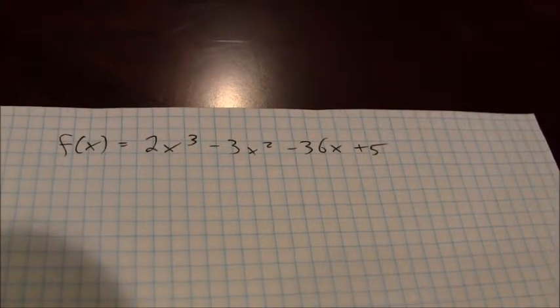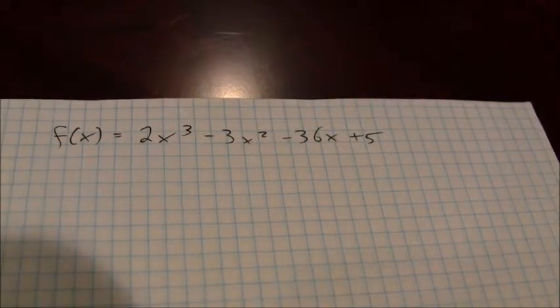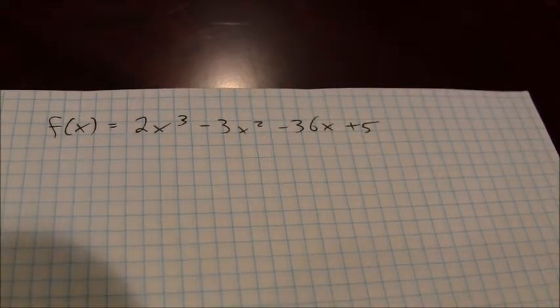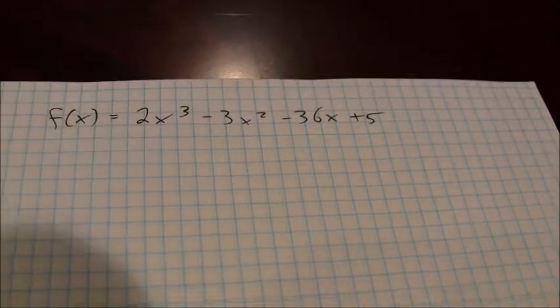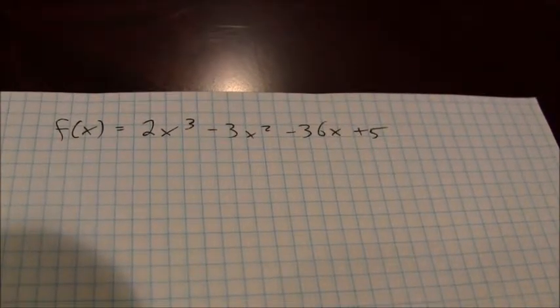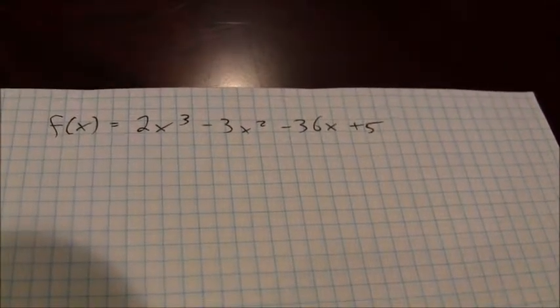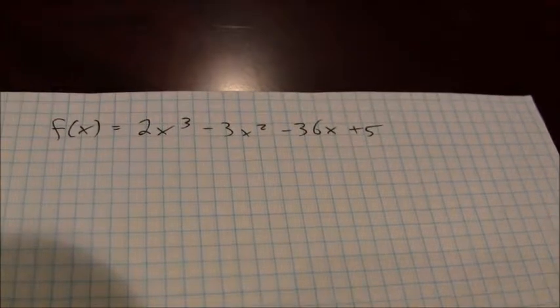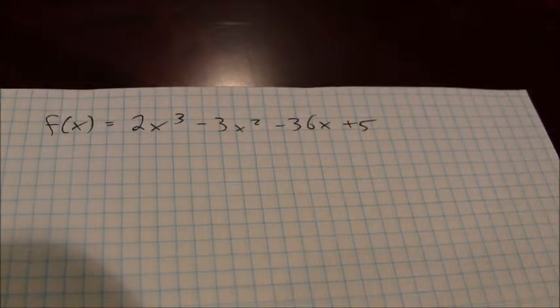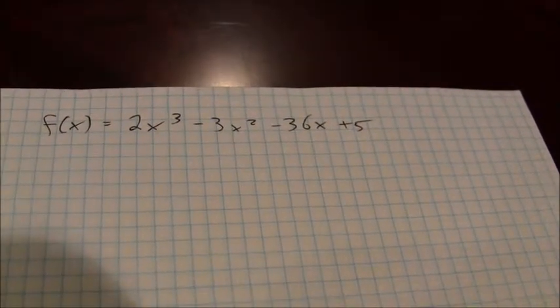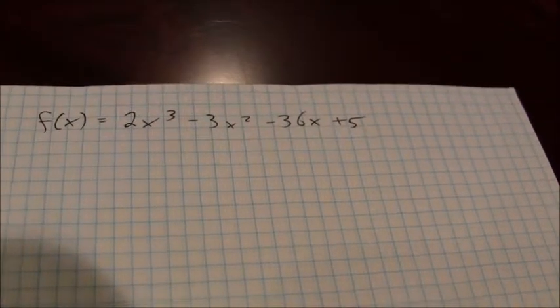Alright, I'm going to discuss how to graph a function using first and second derivatives. So my first example here, I have the function f of x equals 2x cubed minus 3x squared minus 36x plus 5. Not normally something that people would know how to graph.